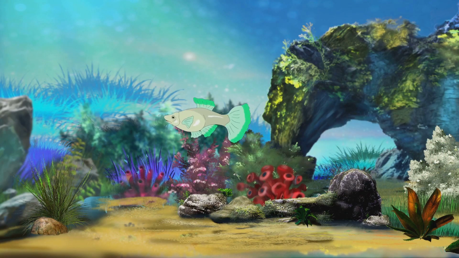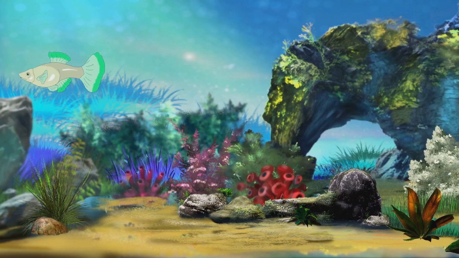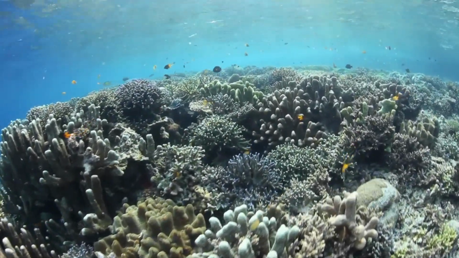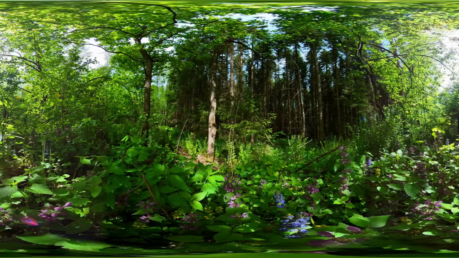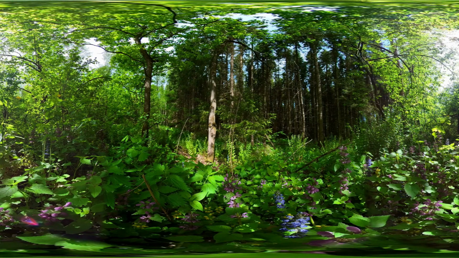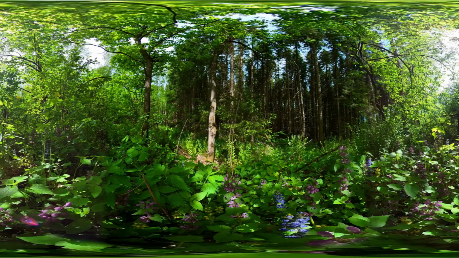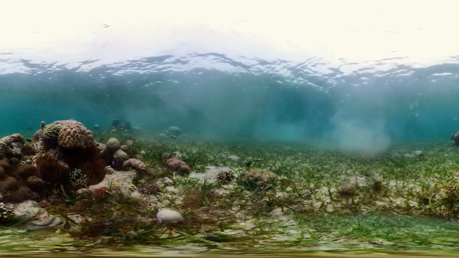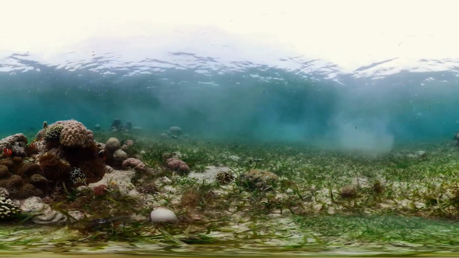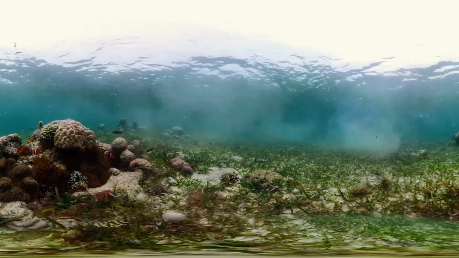Now, let's talk about why biodiversity is so important for the stability and sustainability of an ecosystem. The more diverse an ecosystem is, the more resilient it is to changes and disturbances. For example, if a disease were to wipe out a particular species of plant, a diverse ecosystem would have other species to step in and fill that role. This helps maintain the balance of the ecosystem and prevents the collapse of the entire system.